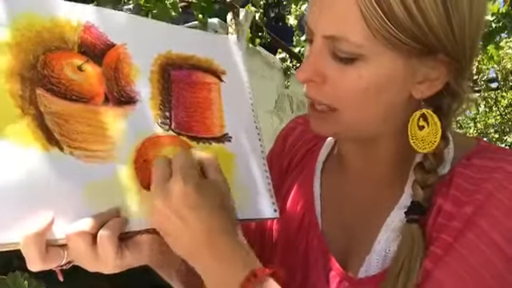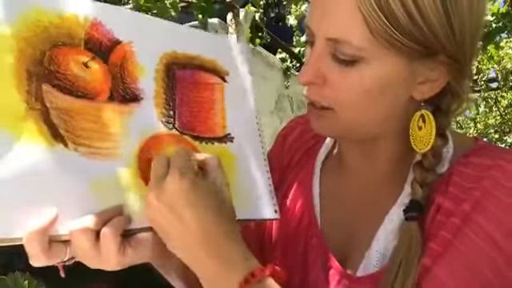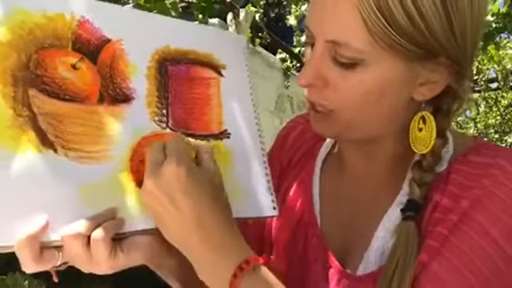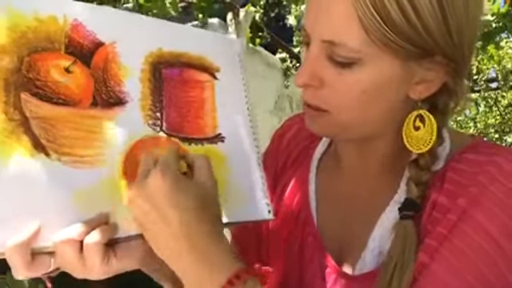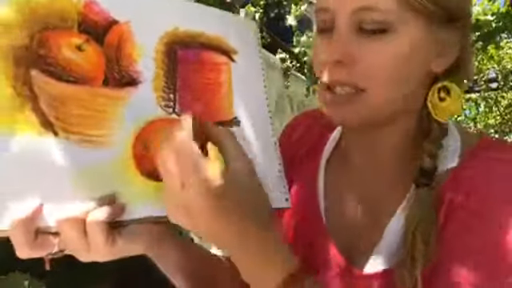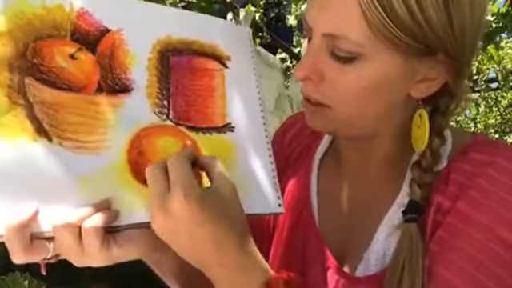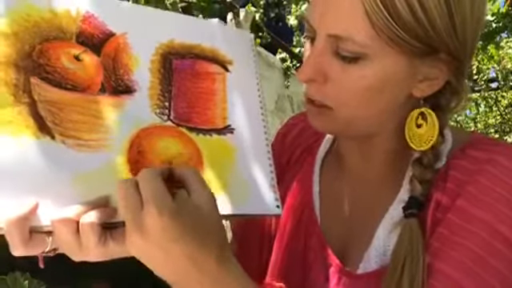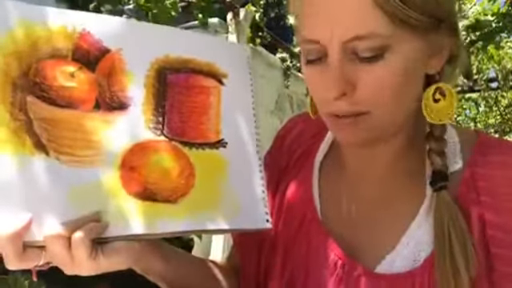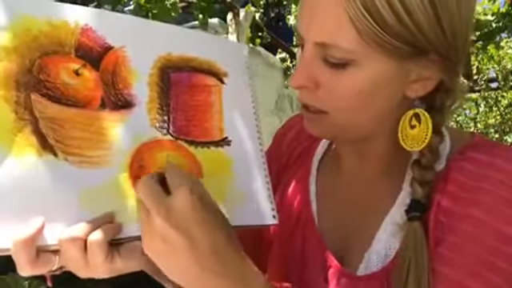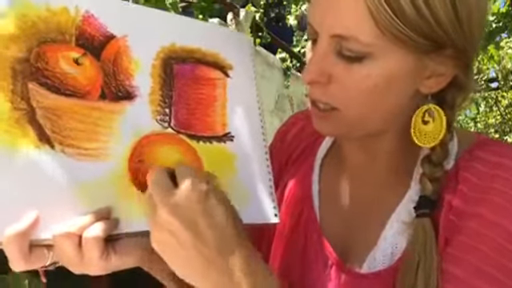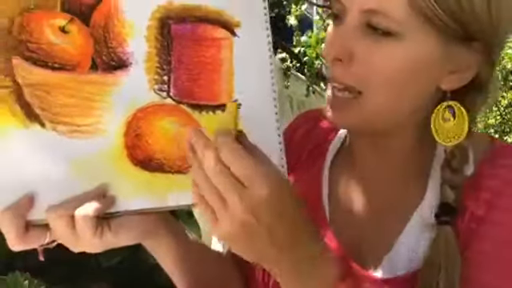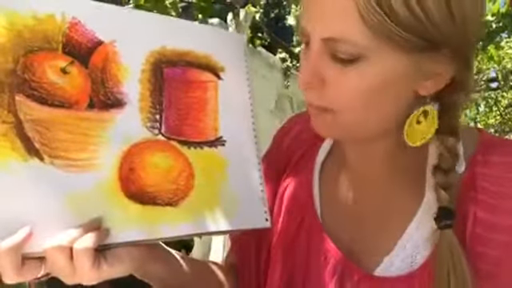So I'm just going to get this bit here kind of blending, because I want this area to look like a real bright section. There wasn't enough pastel there to blend in, so I'm just adding a bit more. Don't you just love oil pastels, the way that they blend on the page, you see? So I'm getting there, it is getting there.